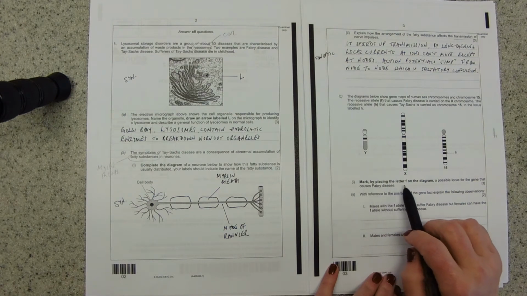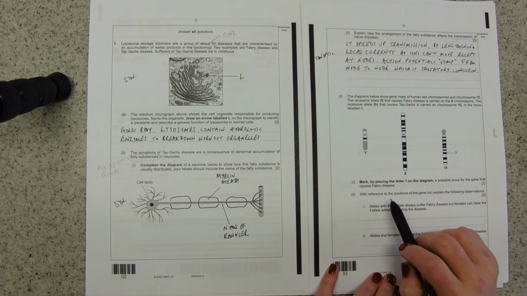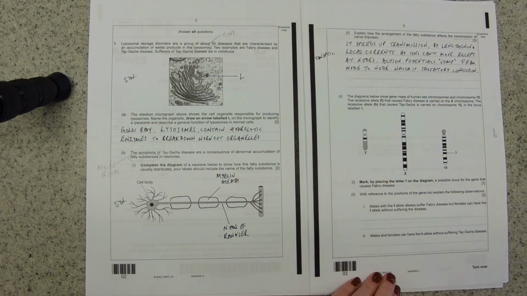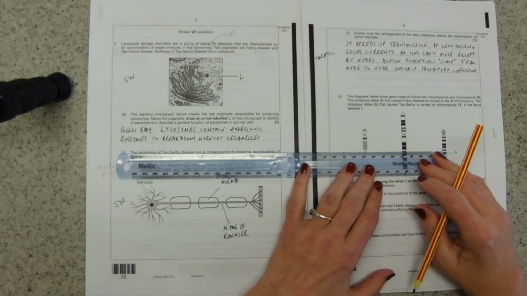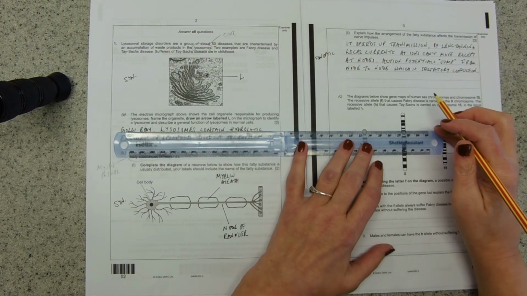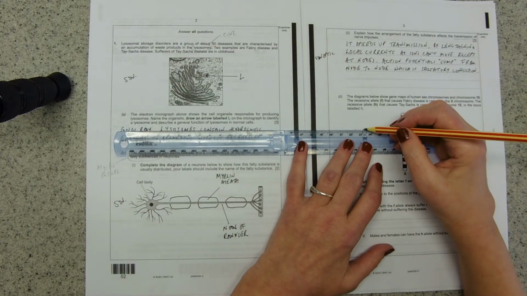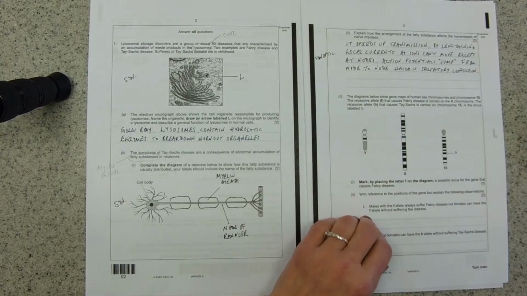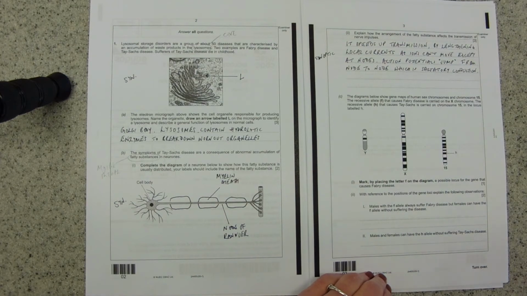Mark by placing the letter F a possible locus for a gene that causes Fabry disease. So, what do they tell us about Fabry disease? It's carried on the X chromosome, so it can't be anywhere where it could be homologous with a Y chromosome. So anywhere outside of those, I would guess.